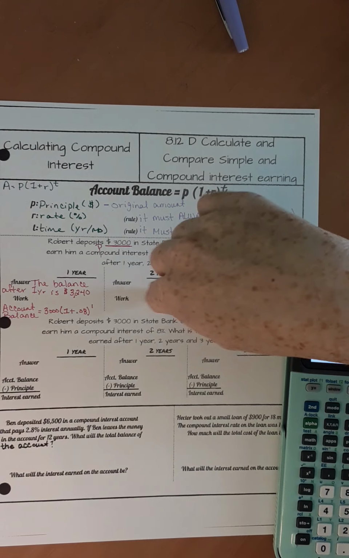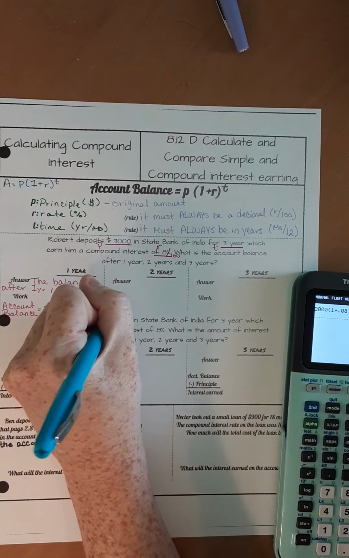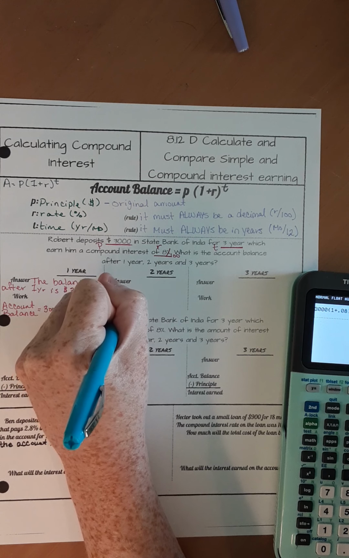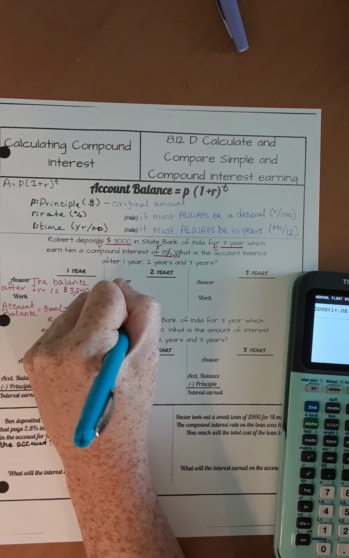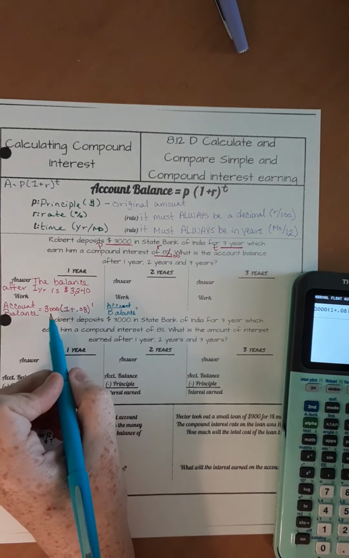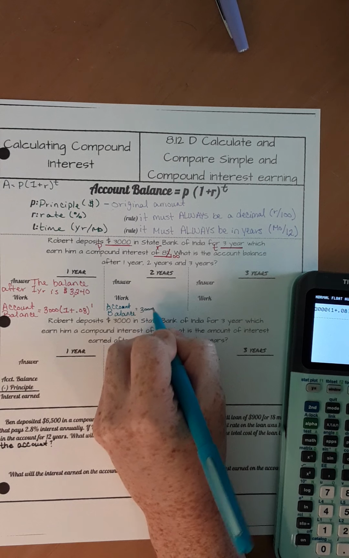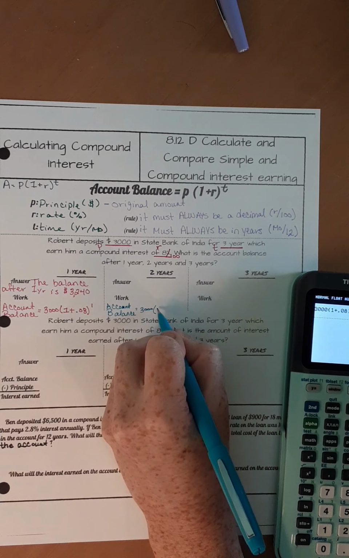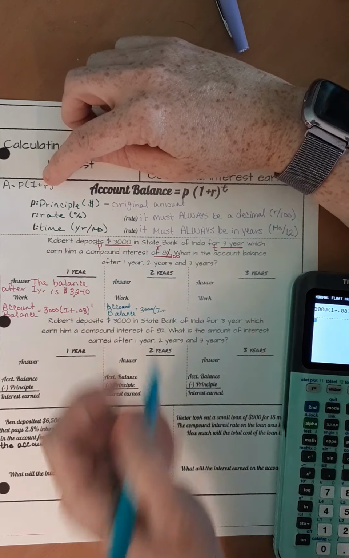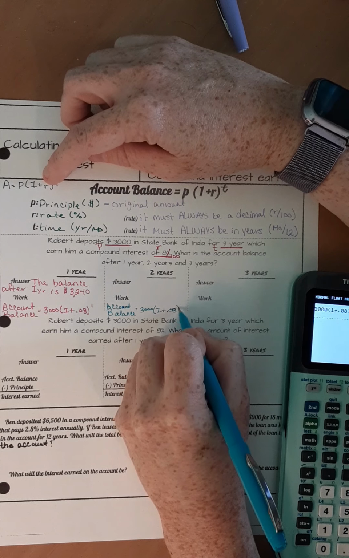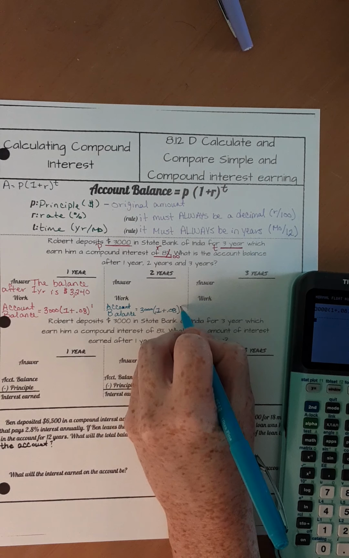Okay, so let's do the same thing, only this time we're going to figure out what the balance is after 2 years. Again, we're going to write account balance. We're going to write our principal times 1 plus our rate, 0.08. Close your parentheses. And this time our superscript is what? It's 2, correct.